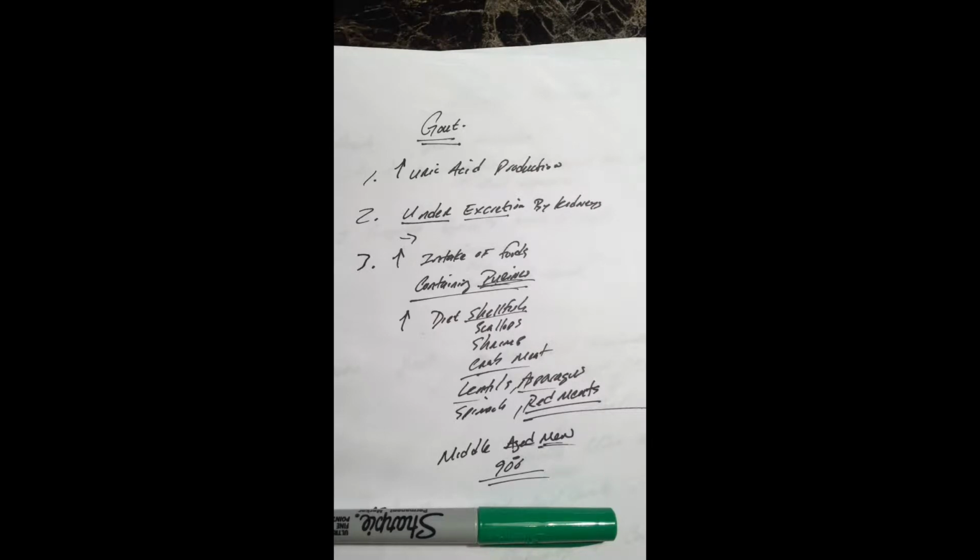Now, just like in the video, gout is caused by increased amounts of uric acid, either increased uric acid accumulation or production. So in number 2, we have under excretion by the kidneys.